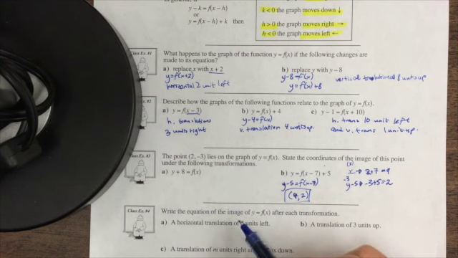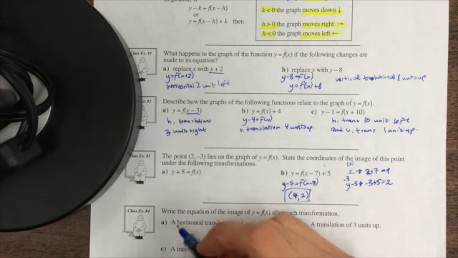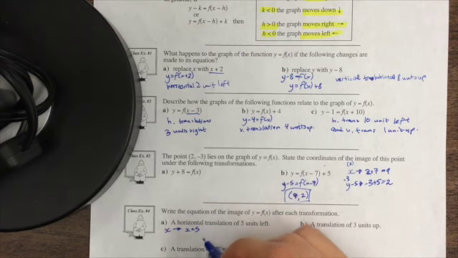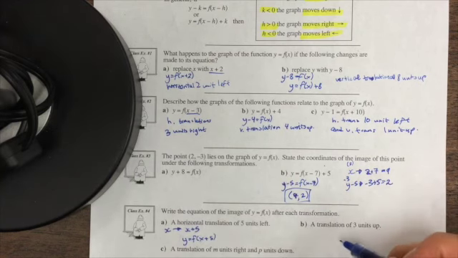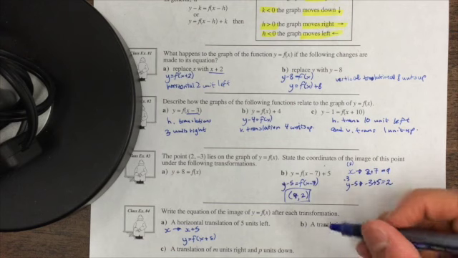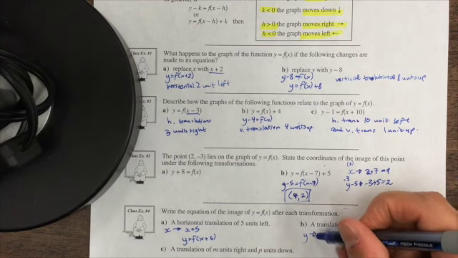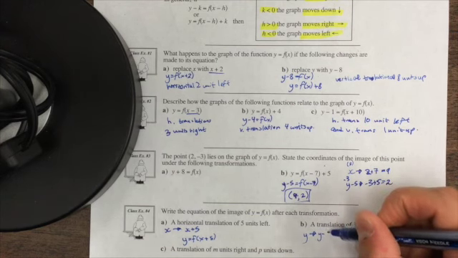Okay, so write the equation of the image of y is equal to f of x after each transformation. Okay, so if y is equal to f of x, a horizontal translation of 5 units left. So if I have my value of x, I have 5 units left, so that becomes x plus 5. If I plug that into my equation, y is going to be equal to f of x plus 5. A translation of 3 units up, well, that's my y value. 3 units up would be y minus 3.